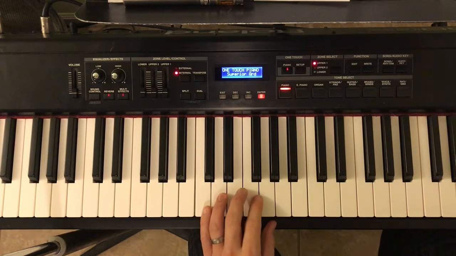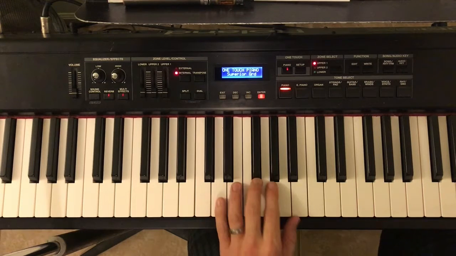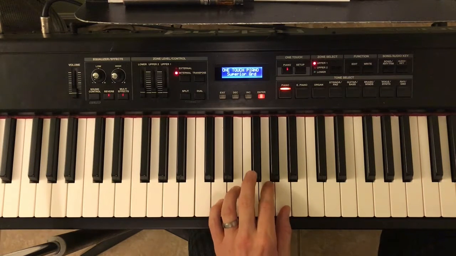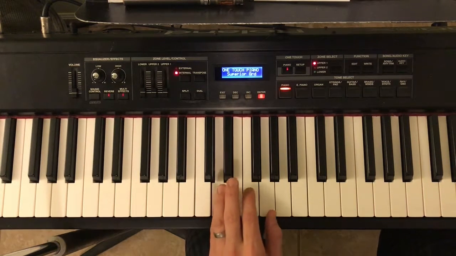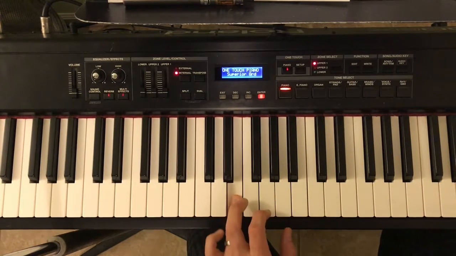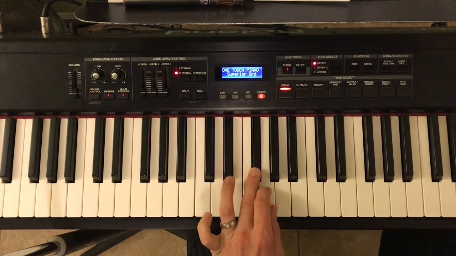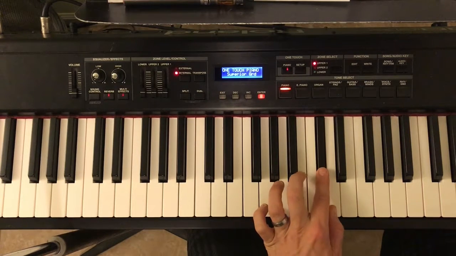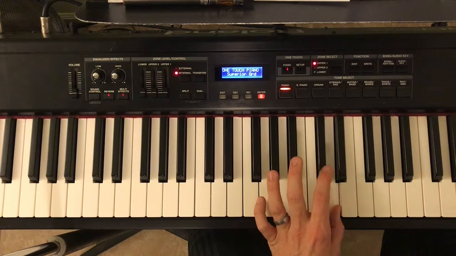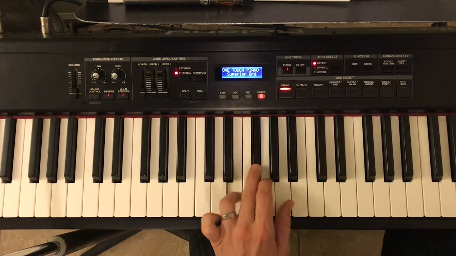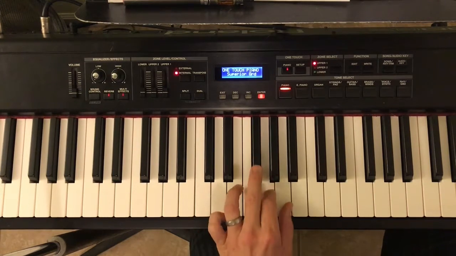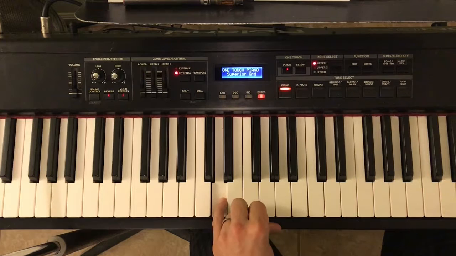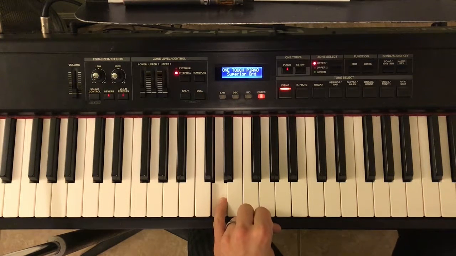So if we want to start on a different note, let's just go up to D. We'll start on D. We follow the same pattern. 2, 2, 1, 2, 2, 2, 1. And now we have the D major scale. All right, it sounds just like the C major scale, right? Just start on a different note.